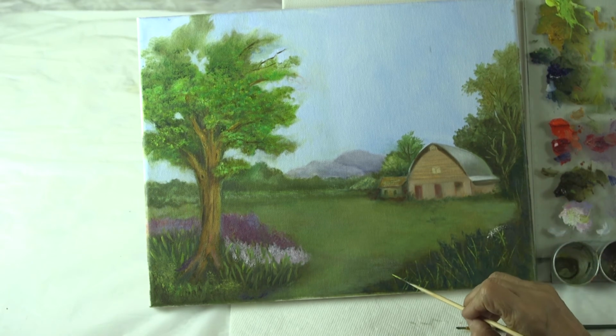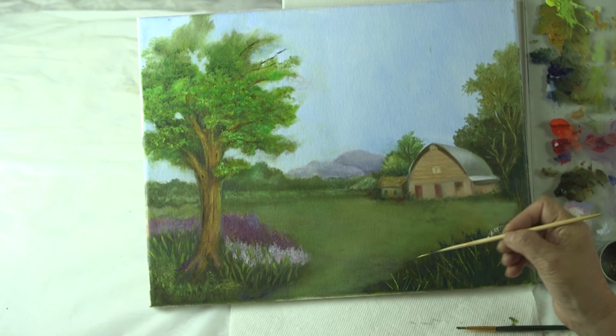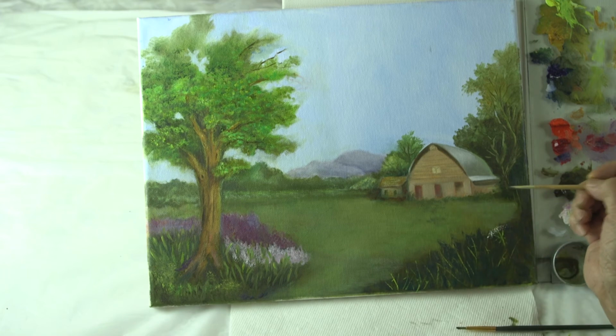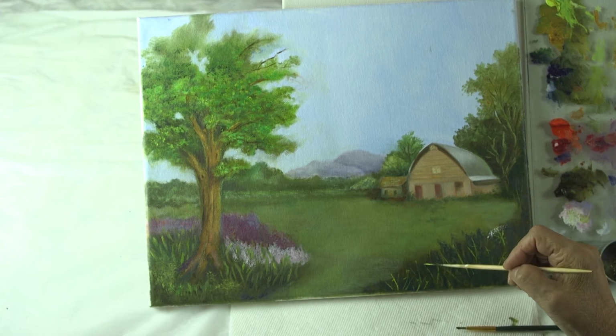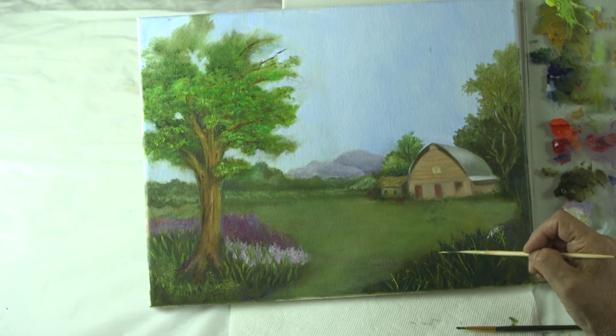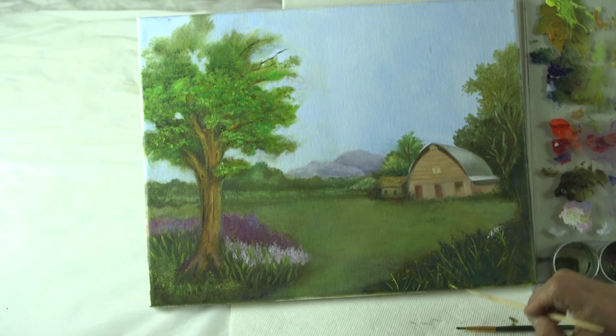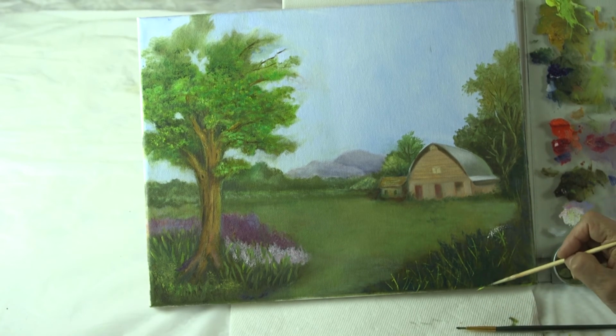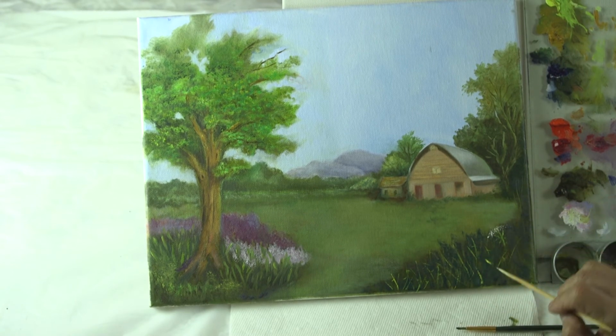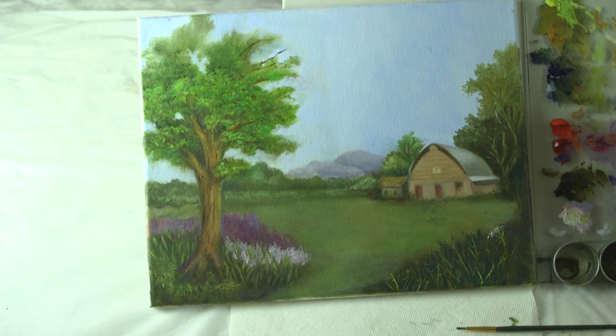So right now I'm just doing the stems, and every once in a while I come and do a cross, kind of cross it with a shorter, because in the field you have all kinds of things happening. Ones go one direction, and then you get other types of flowers in there that have other shapes.